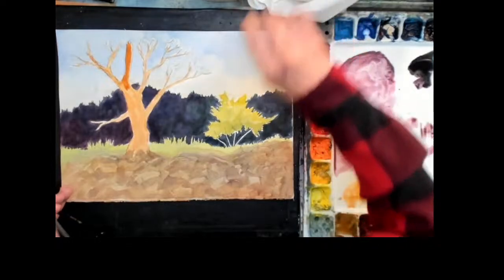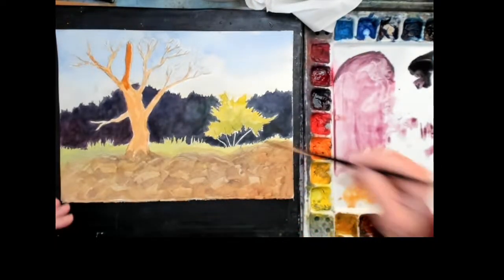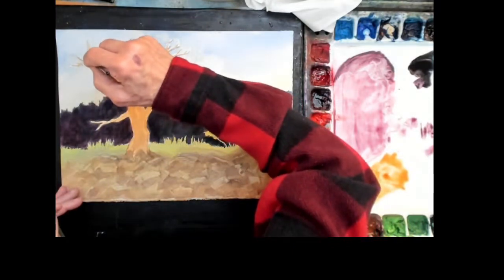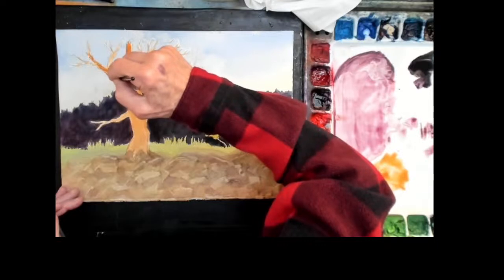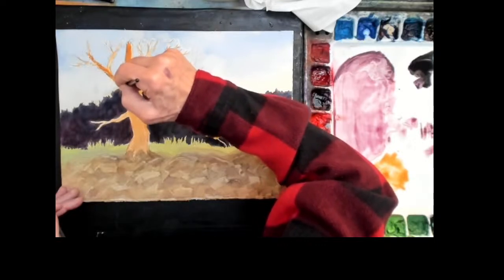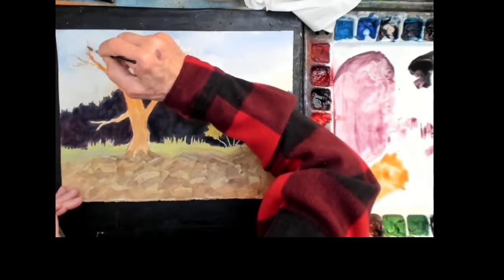Bring the sloppy brush over, full of paint. Okay, so I'm putting a darker color in here. I'm really darkening up these branches against that lighter sky. I really want to pull this tree away from the sky.